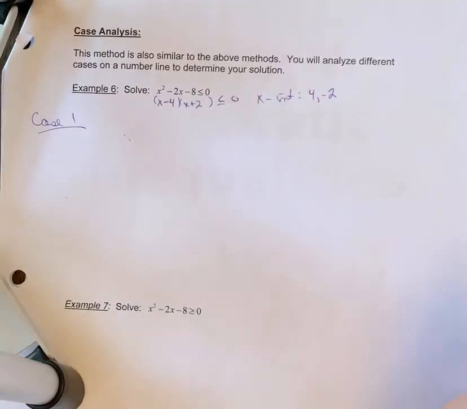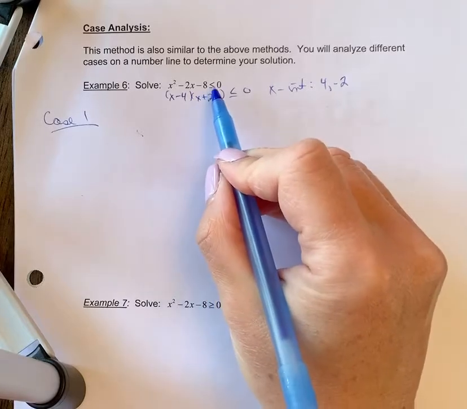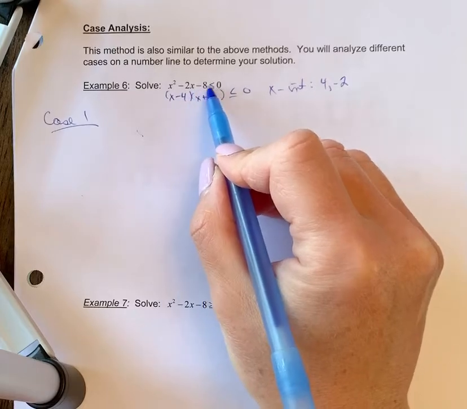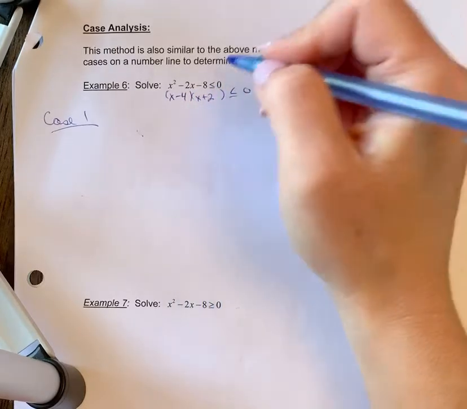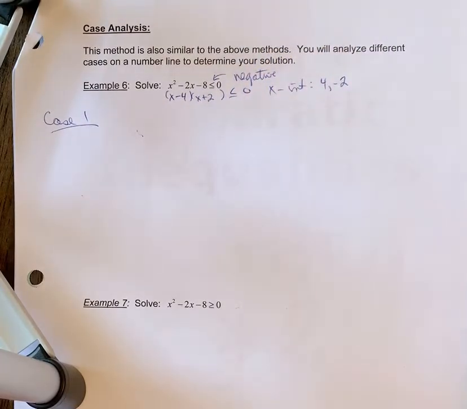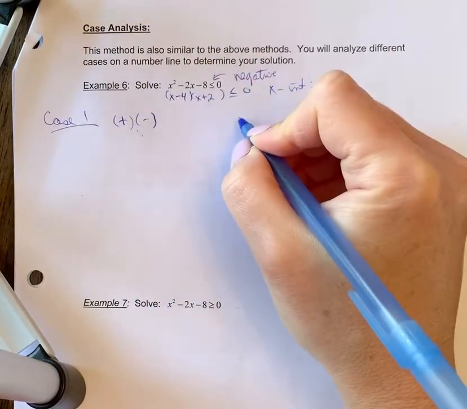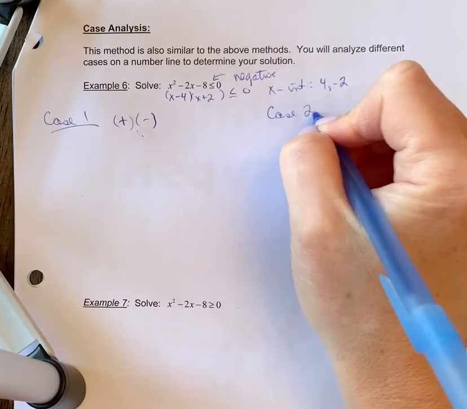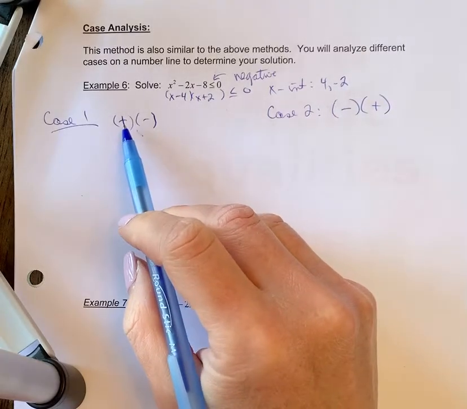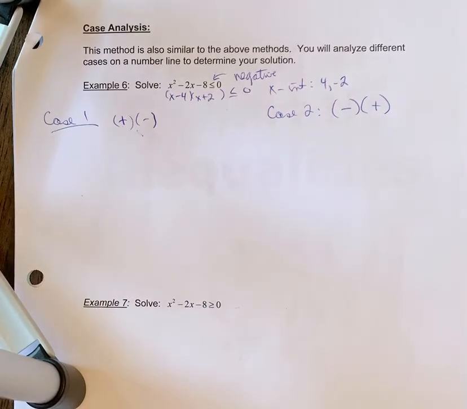So case 1 we'll look at over here. For case 1, we're going to look at how can I make a negative number. So this left side here is less than 0. Less than 0 means negative. There are two possible ways I can get a negative number. I can have a positive number times a negative number, or I can have case 2, which would be a negative number times a positive number. So for example, I could have 2 times -3, or I could have -2 times 3. Both would give me -6.